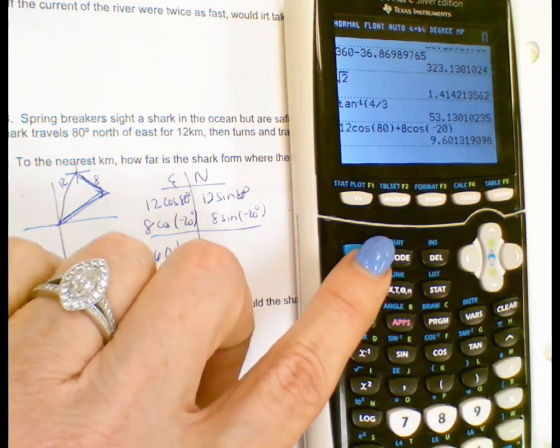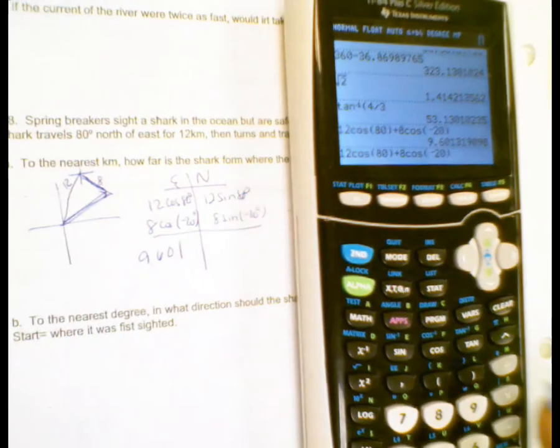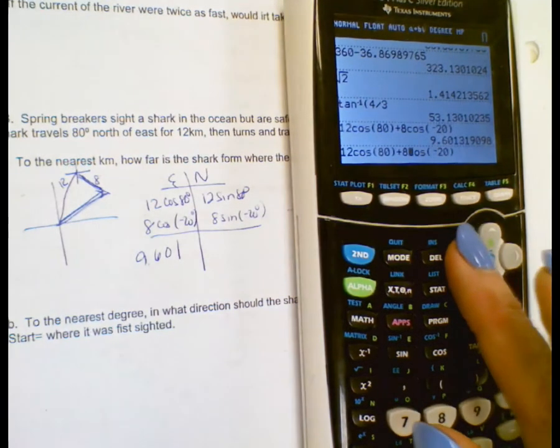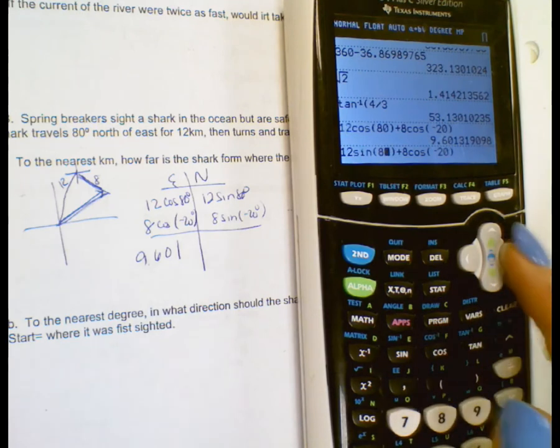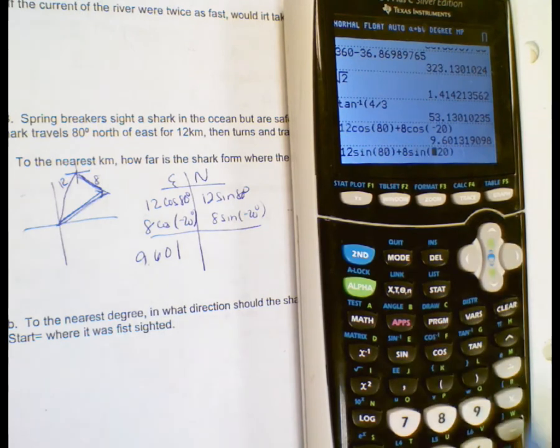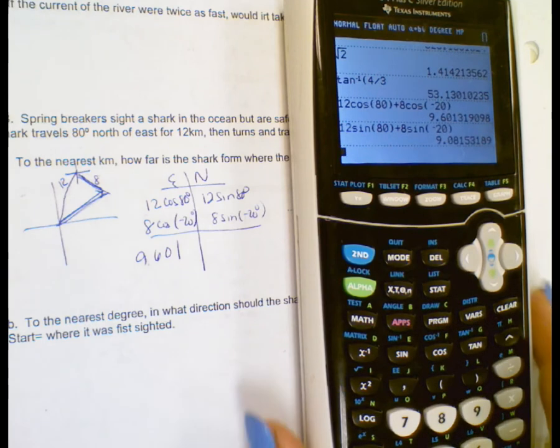Now to do the next one, we press second enter and bring that back up. I'm going to change my cosines to sine. Sine there, sine there. Now that's the right side. So that's 9.082.